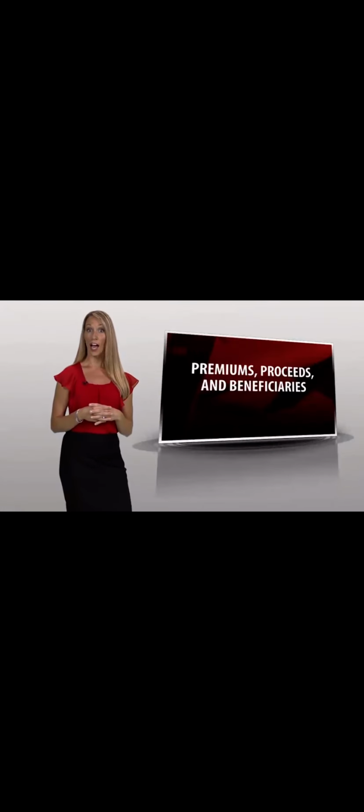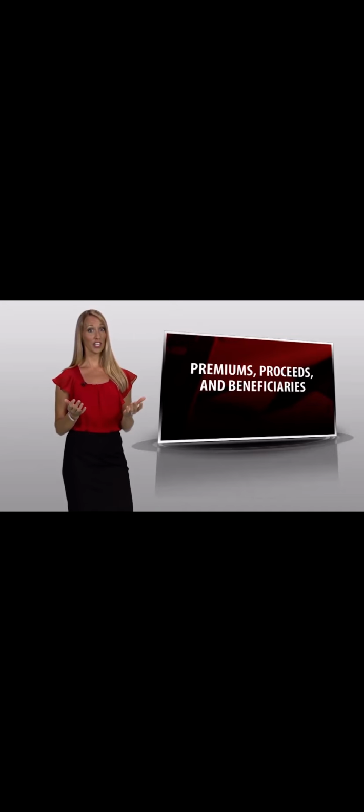You have now learned the concepts of life insurance premiums, proceeds, and beneficiaries. Let's review some of the key areas from this section that will help you prepare to pass. Calculating premiums. Once an insurance company determines that an applicant is insurable, they need to establish an appropriate policy premium.